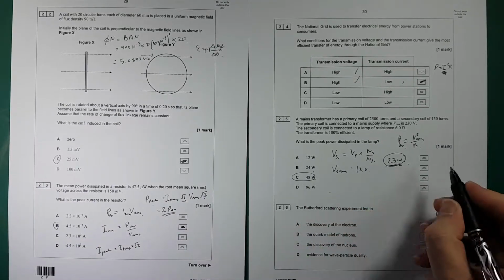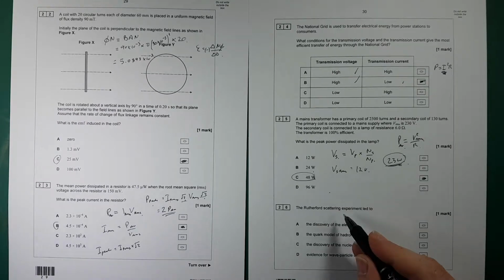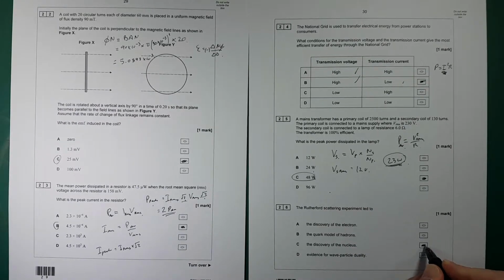So it's this one. Rutherford scattering led to the discovery of the nucleus. Not much in it in that one.